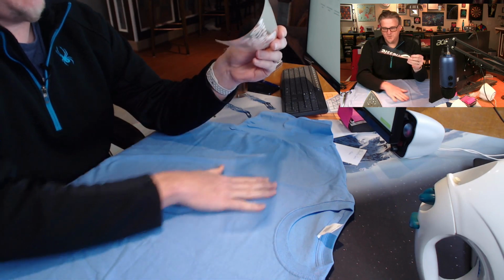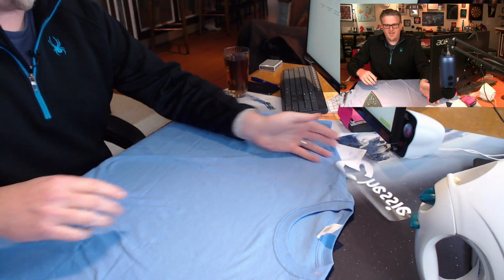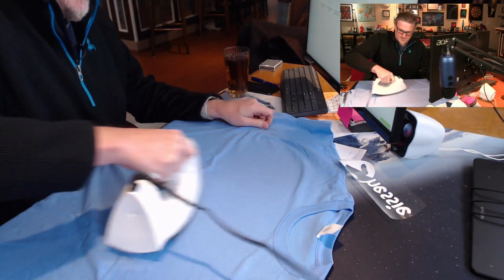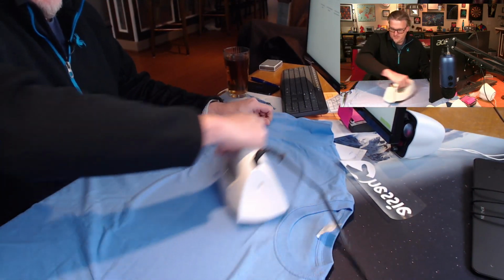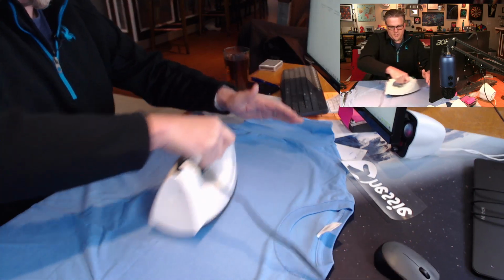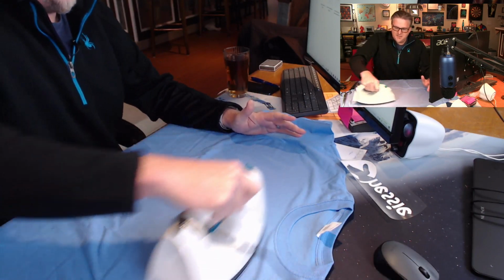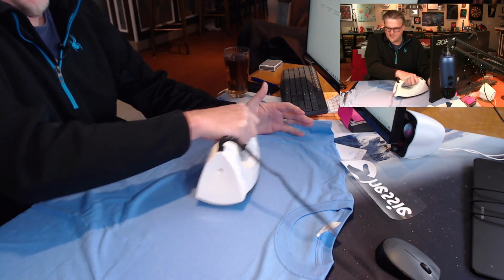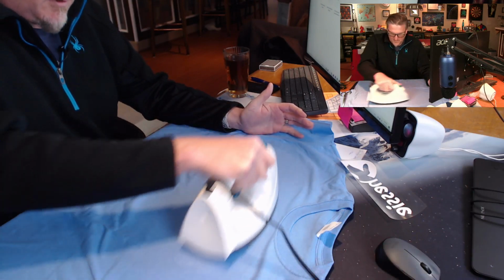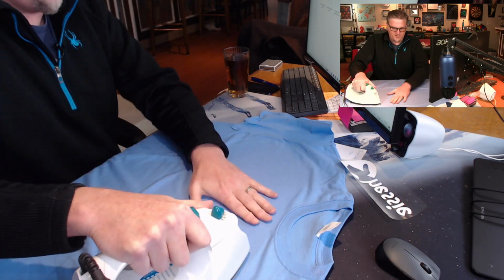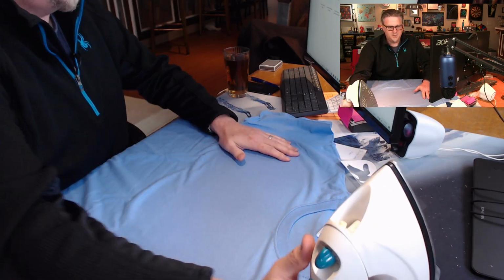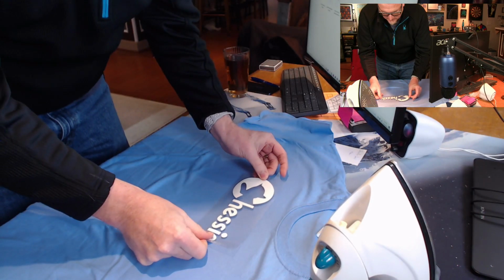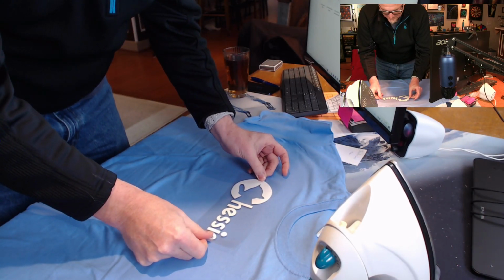First thing is we need to give ourselves a nice, clear, flat surface. So our iron's getting warm. All right. I want to make sure that it's good. Also, getting some heat into the shirt is pretty good. It's going to help us get that transfer to take even better. So I'm just giving a little preheat. Then we're going to take this and we're going to drop it.